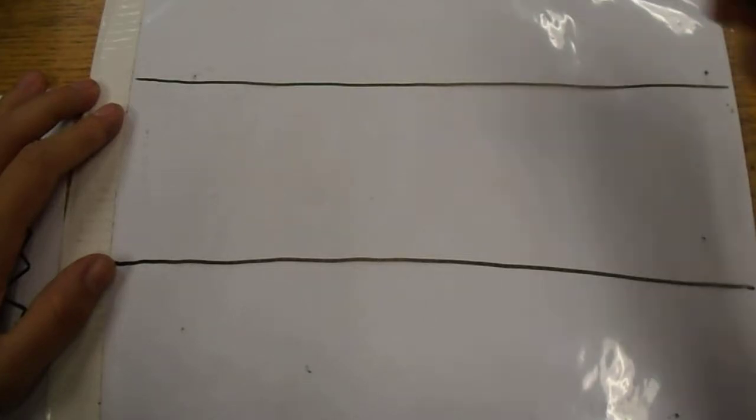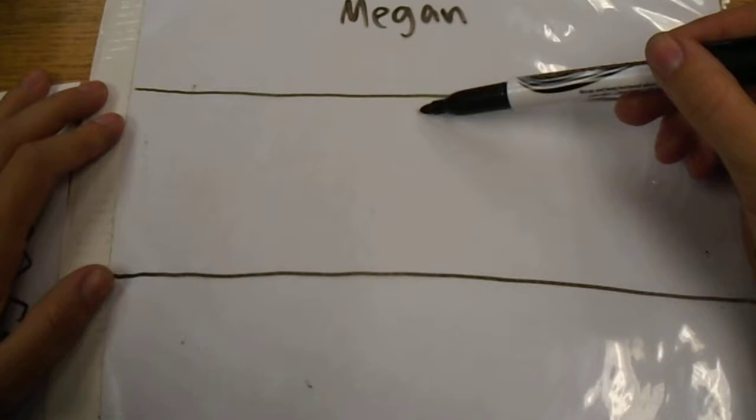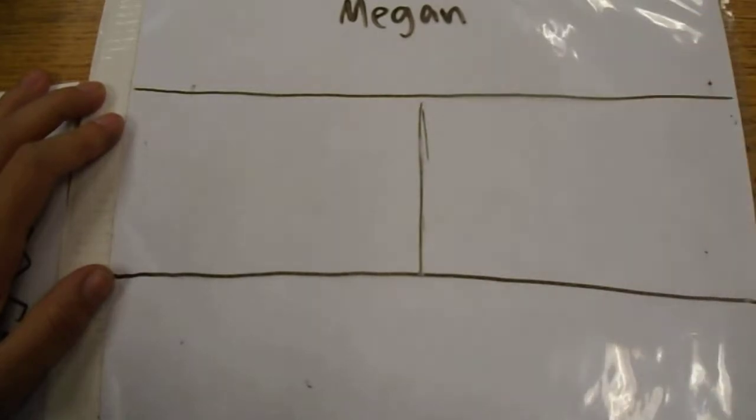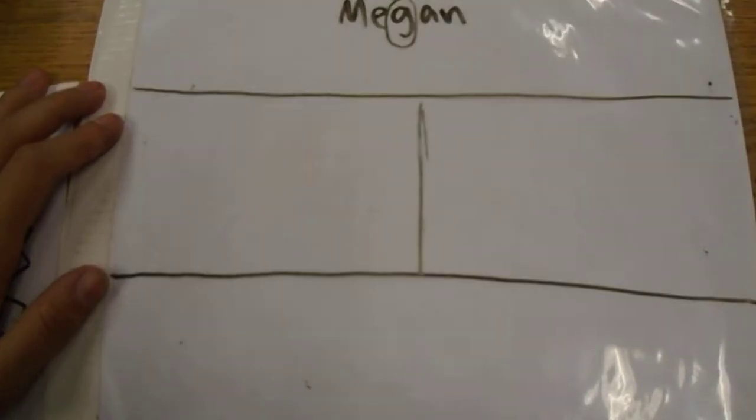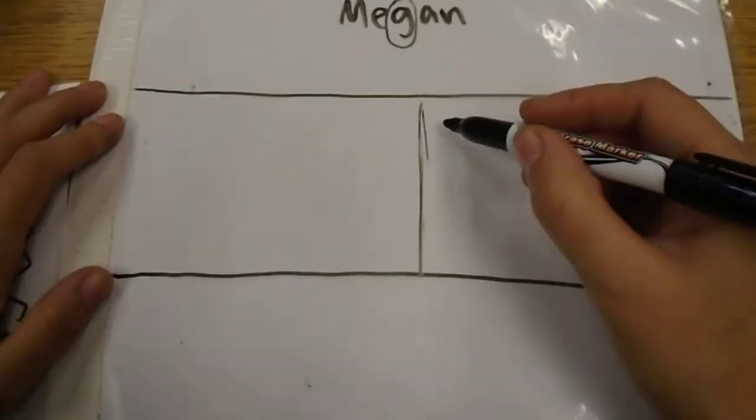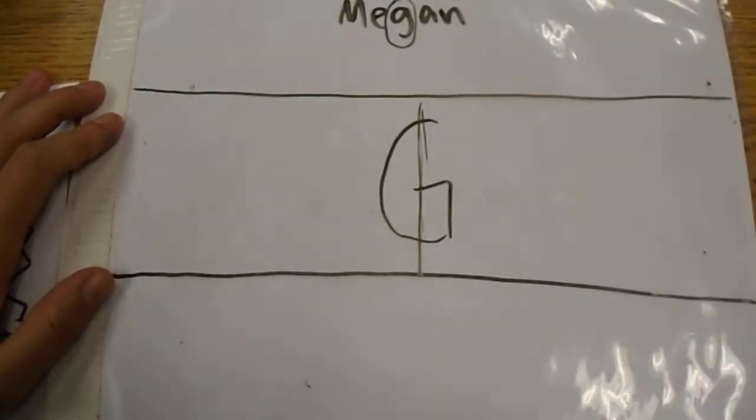Then the next thing you need to do is figure out how many letters long your name is that you're going to be working with. So if I'm doing my first name, Megan, I need to count how many letters are in the name that I'm going to draw and figure out where the center is going to be. So I like to mark where the center of my page is, and then I have to figure out where my middle letter is placed. So my middle letter is the G. So I know that my G is going to go right in the middle of my paper.